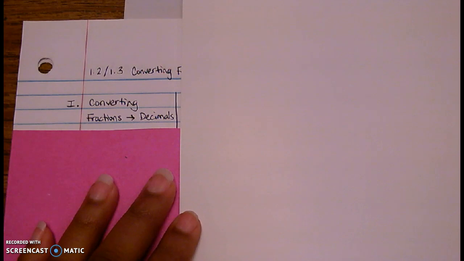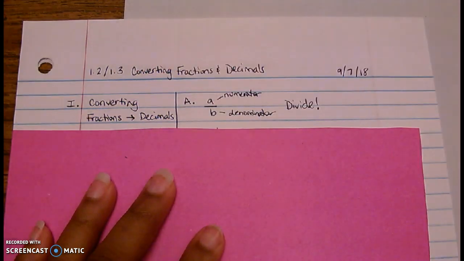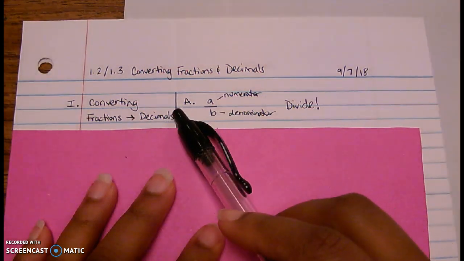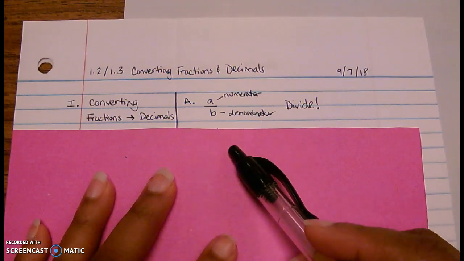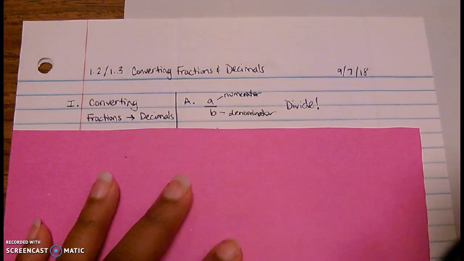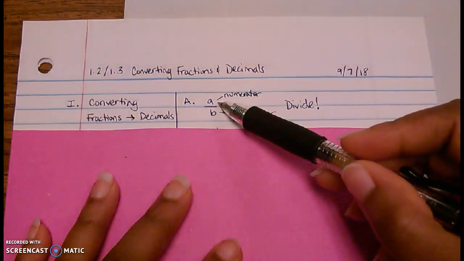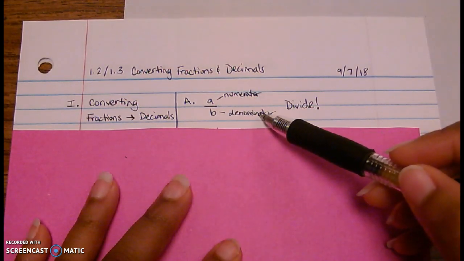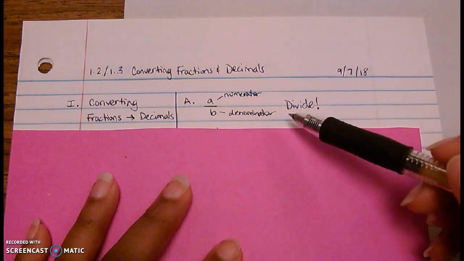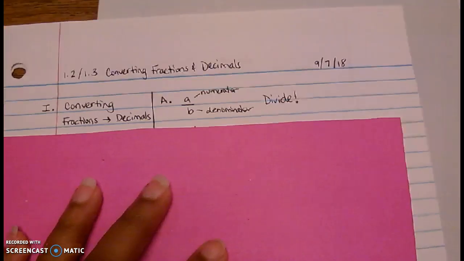When converting fractions to decimals, you want to keep the following things in mind. We're going to go ahead and write letter A because this is going to be our first note. Please remember that when we have fractions, the top number is always the numerator and the bottom number is always the denominator. When you're converting fractions to decimals, you want to remember to divide.